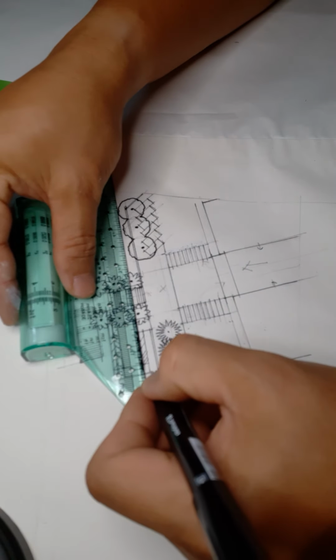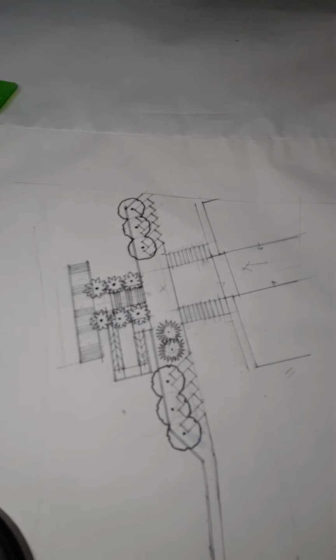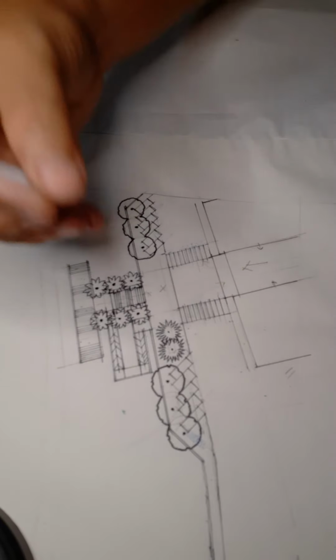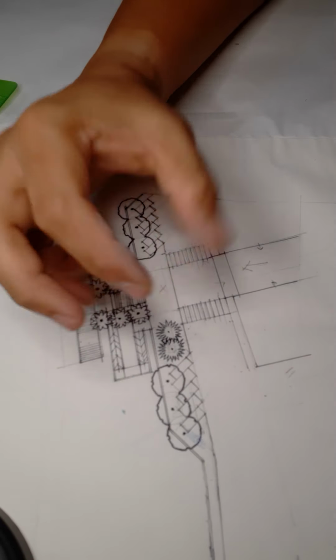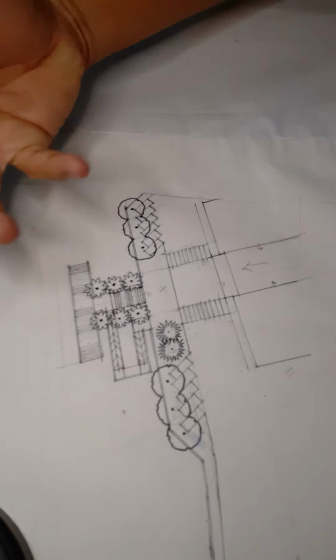The beauty about having two lines is that it will emphasize the structures of your design.